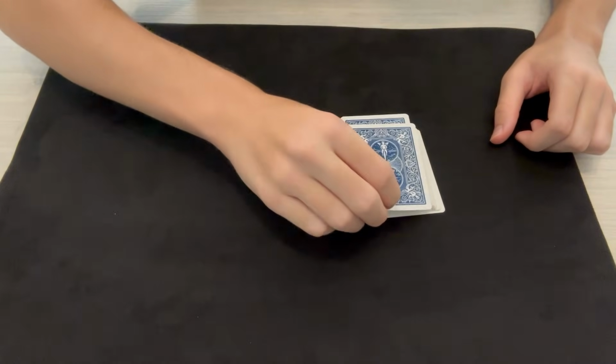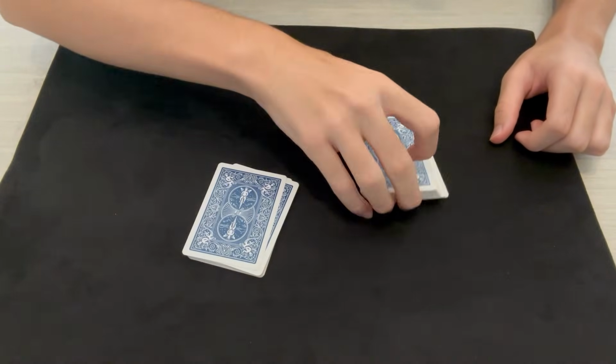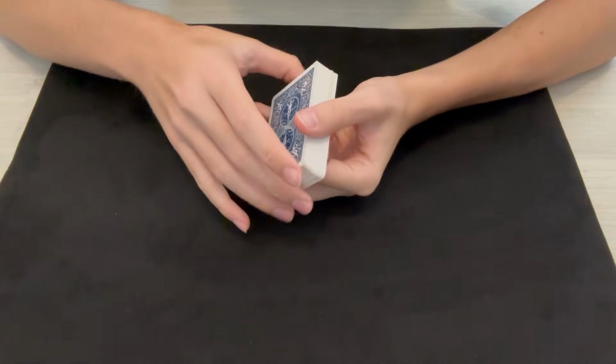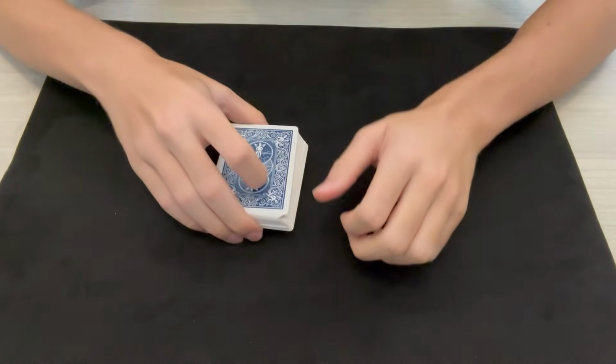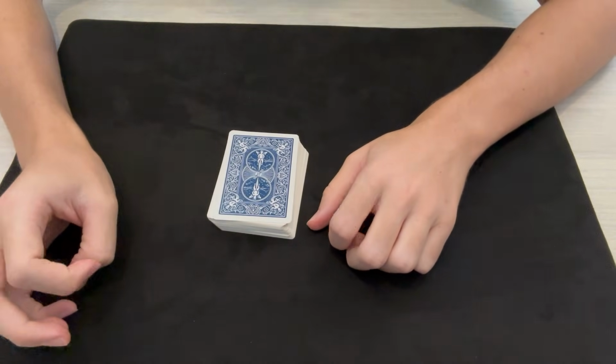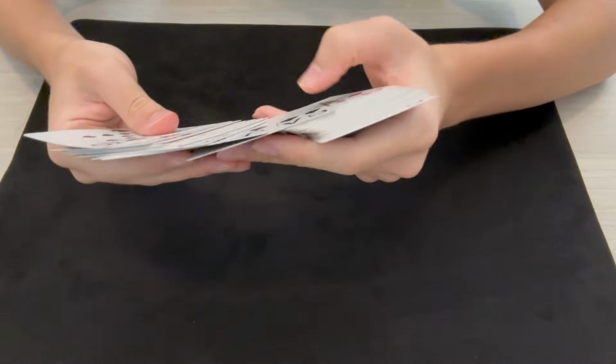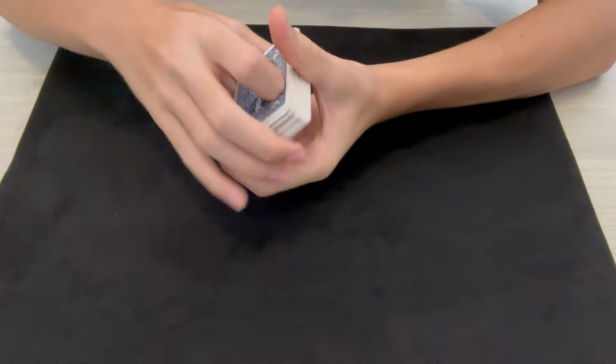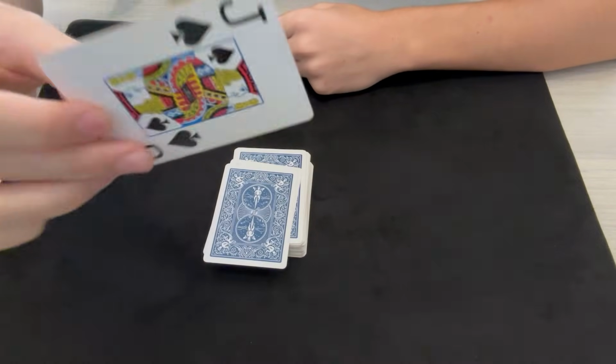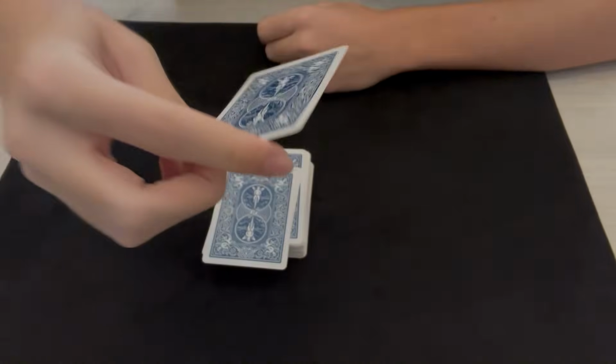Now remember your card and keep thinking about it. Once you are done, I will place your card on top and give the deck a cut. Nice and fair, no funny moves, just one clean cut. I hope you are still thinking about your card because I'm gonna try something. I'm looking for a feeling. Something familiar. Is this your card? Let's break it down.